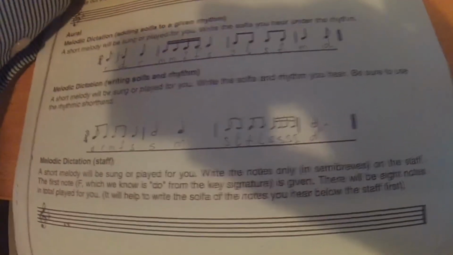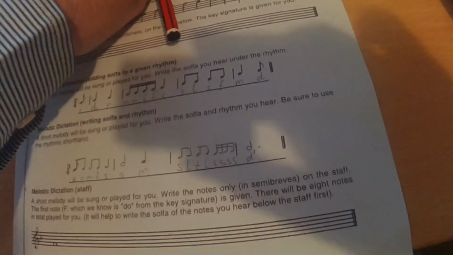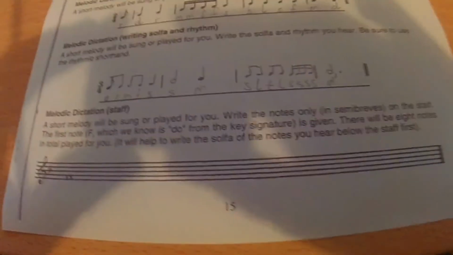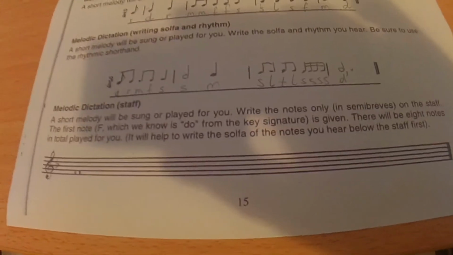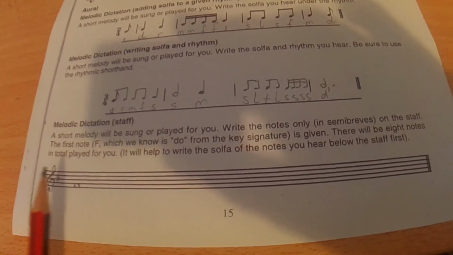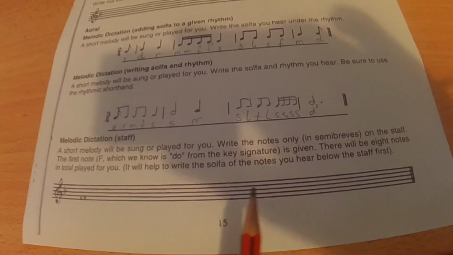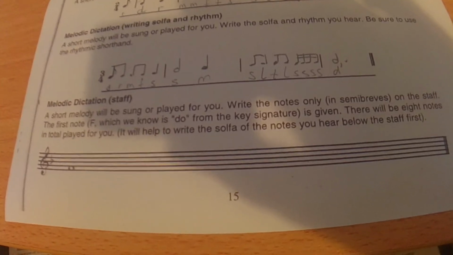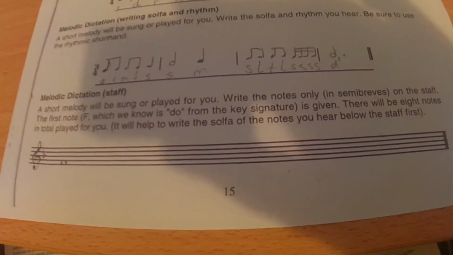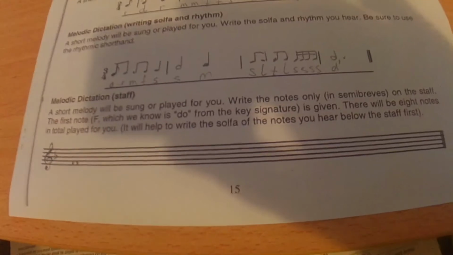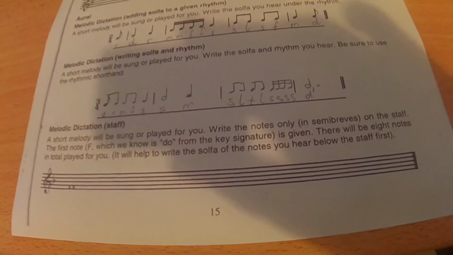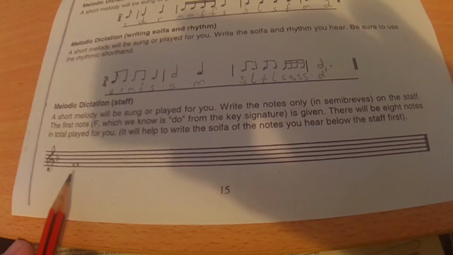Now, let's move back to what we're doing here in class. For the first time, we are going to attempt a melodic dictation on the stave. That is, you'll hear a melody, and it will be played to you, and then we will write it down on the stave using notes. Now, you might be wondering, how are we going to do this? Well, it's actually not too hard. First things first, I'm going to let you know how many notes we're expecting. We are going to expect 8 notes, including the one given. And they are all going to be semibreves, that is 4-count notes.